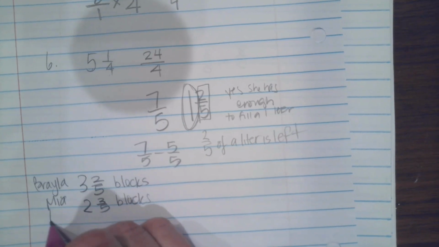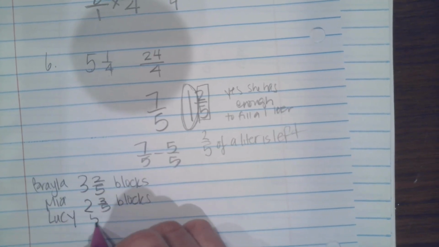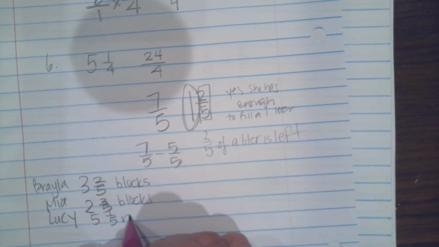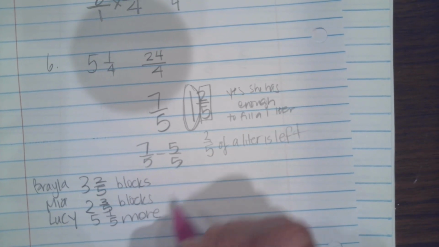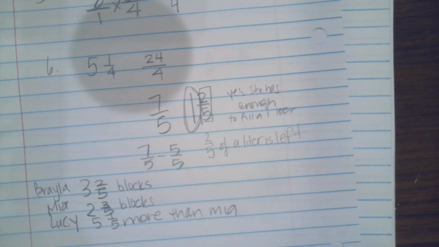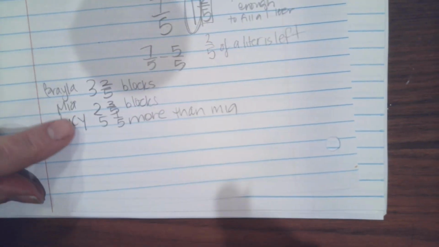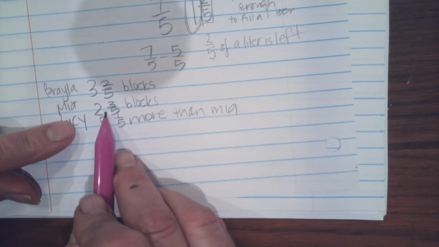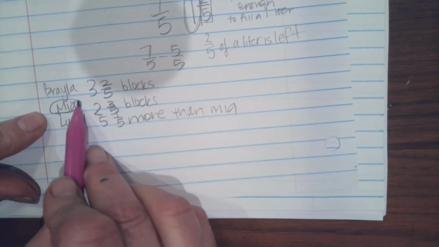Lucy, now we have another person, bikes 5 1/5 more than Mia. So we have to look, what is the question asking? How far in total does Lucy bike to school? All right, so we know Lucy biked 5 1/5 more than this person right here.